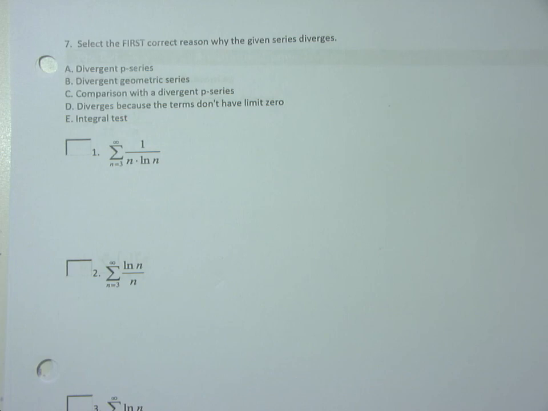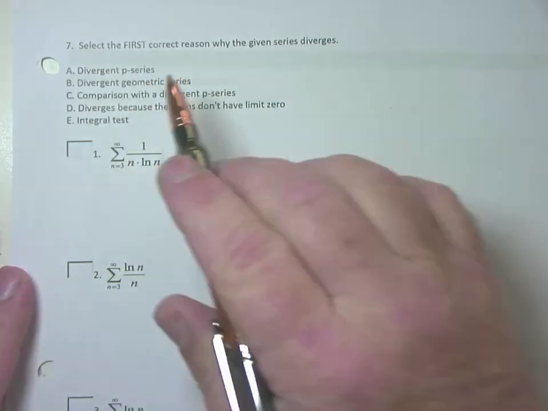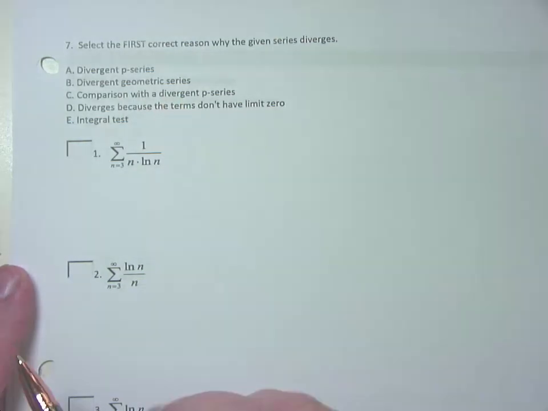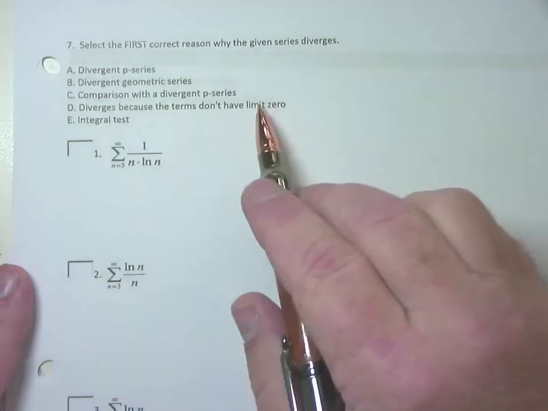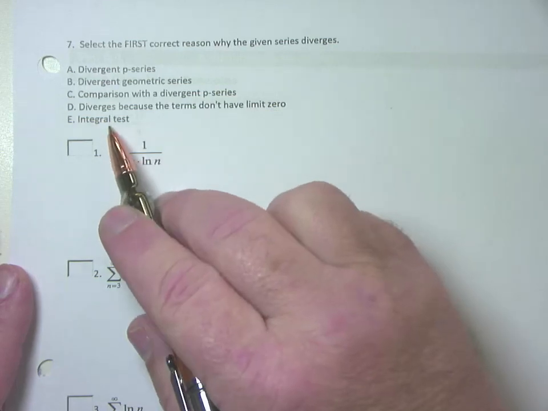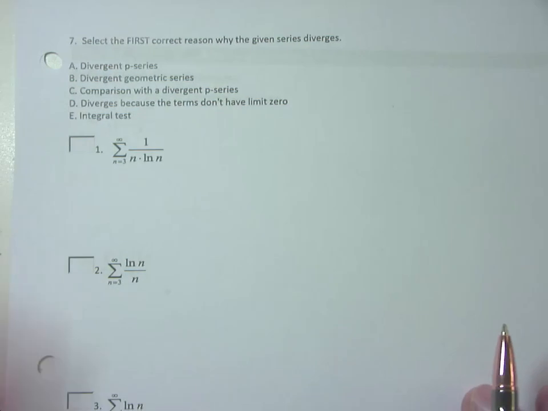Maybe you could have used a comparison test. Maybe you could have integrated the darn thing and used an integral test. There's lots of different tests you could possibly use, but there's only one answer. So because of that, they got these things lined up. Is this a divergent p-series? Is it a divergent geometric series? Or you can compare with a divergent p-series if it's not completely a p-series. Or it diverges because the terms don't have a limit of 0. That's called the divergence test. Or maybe you could have used the integral test to actually prove this thing is going to diverge. So all these things are going to diverge.